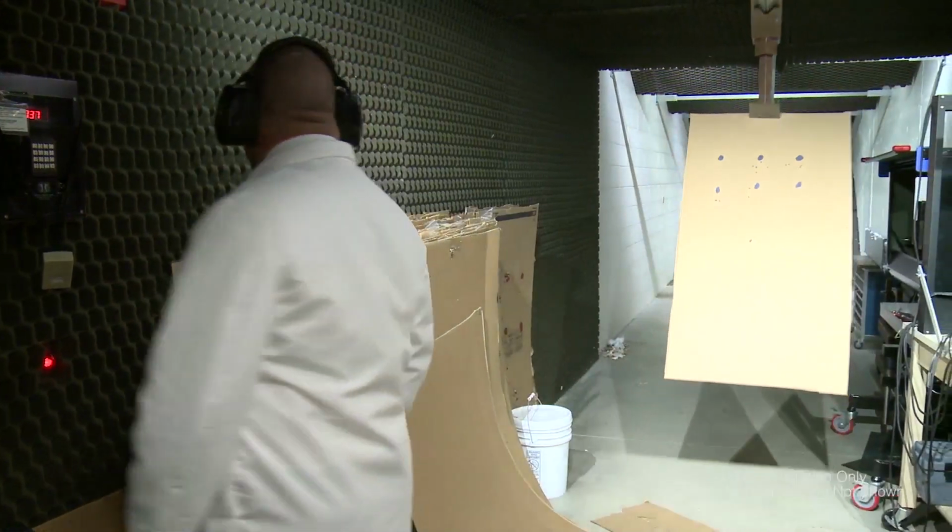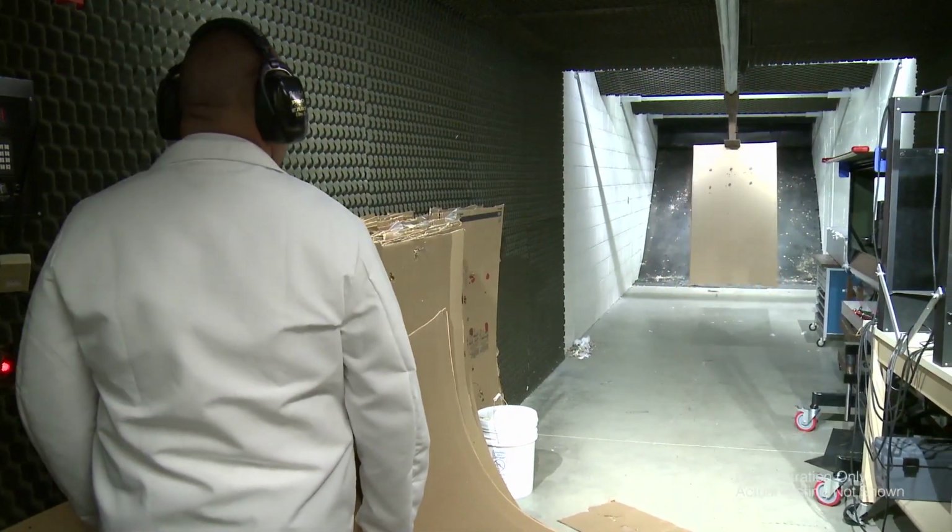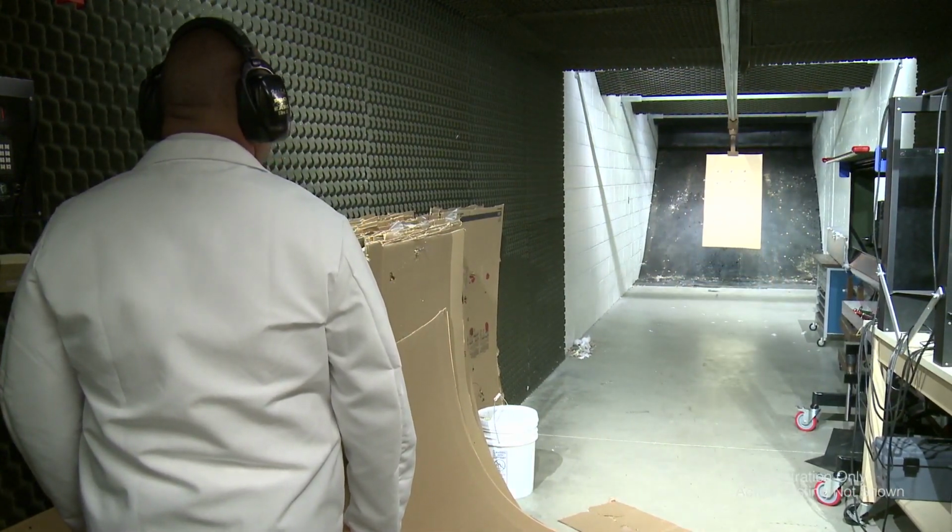In distance determination, we are looking to give an approximation of how far the shooter was from the victim. We can do that by using chemical tests.